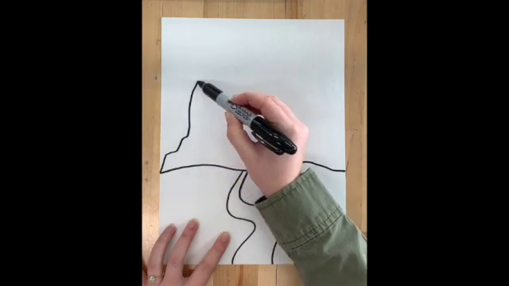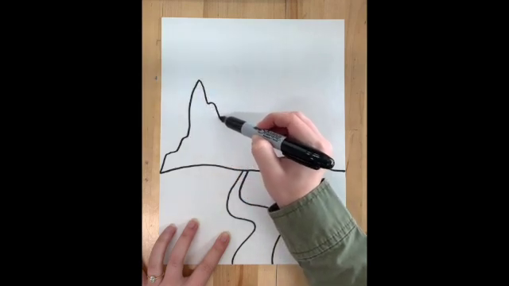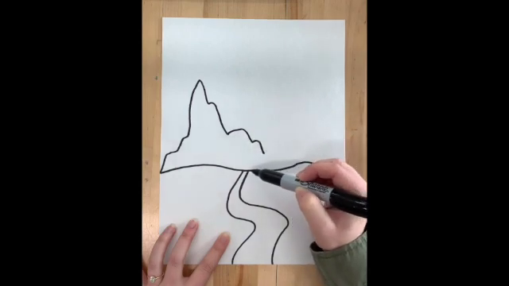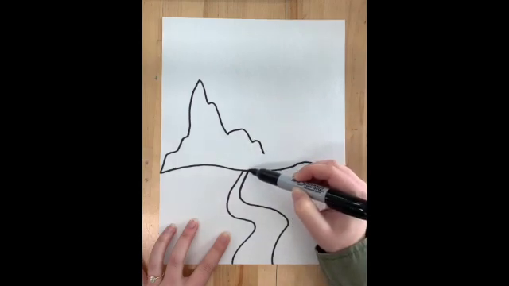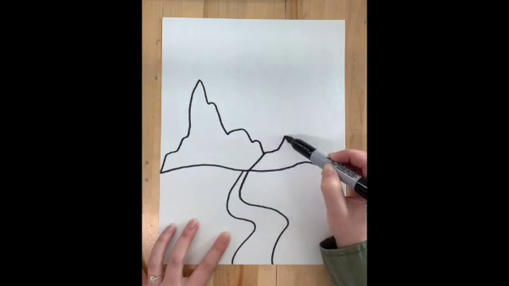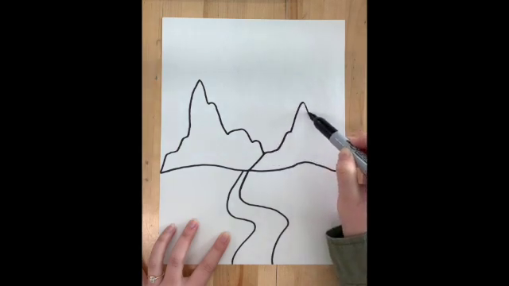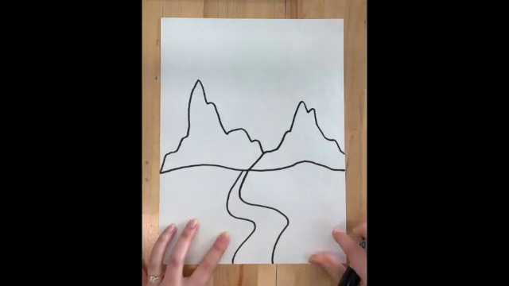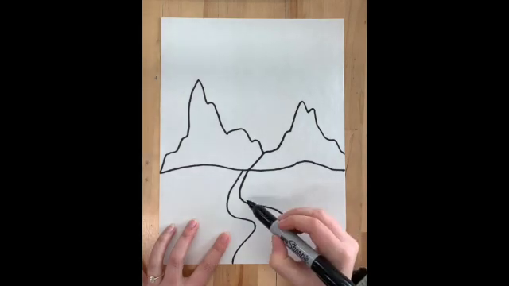Next, I'm going to draw this mountainous landscape. I have this rocky mountain in the background, and then another section of that mountain. If you watched the video about Ted Harrison, you learned that he lives in the Yukon, which is a part of Canada that's right next to Alaska.